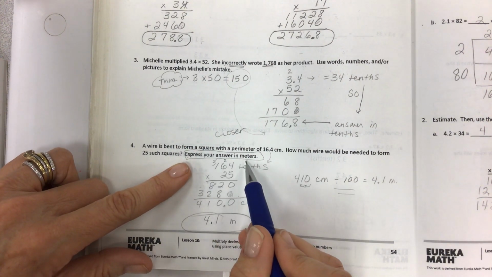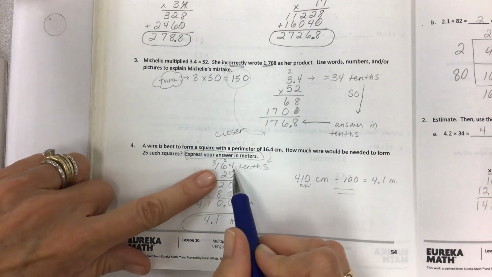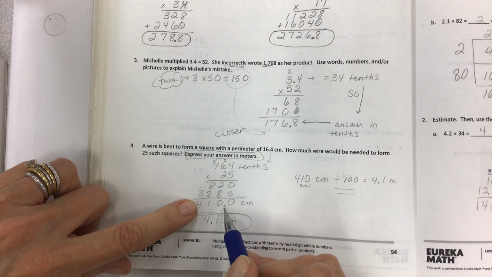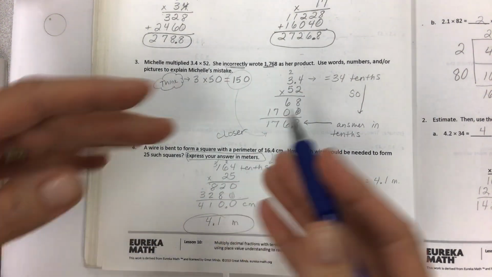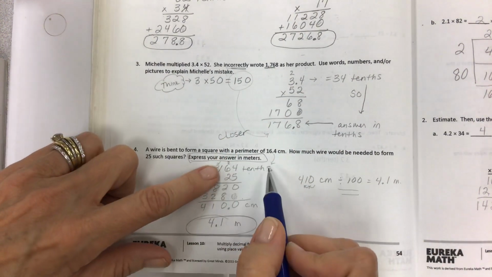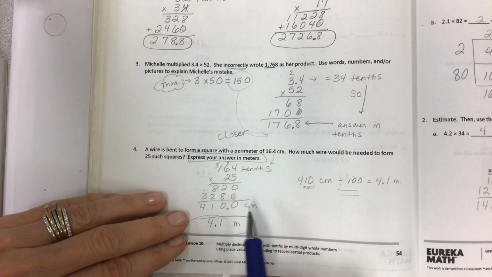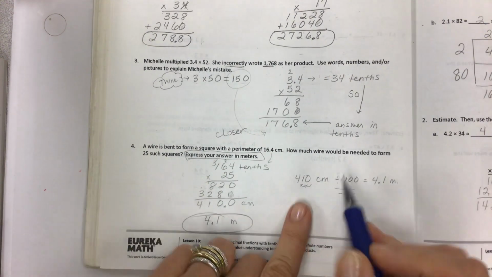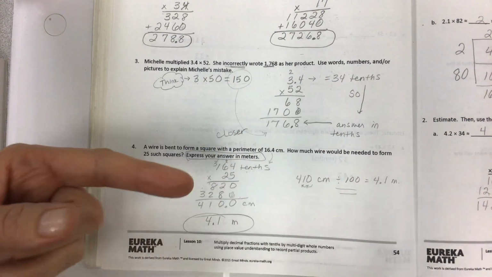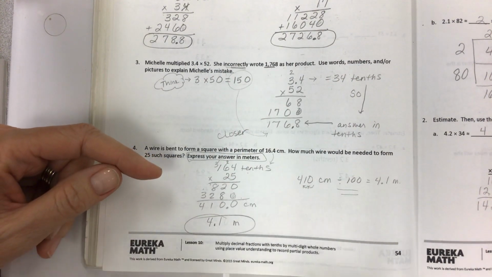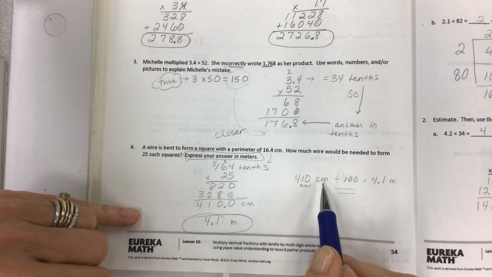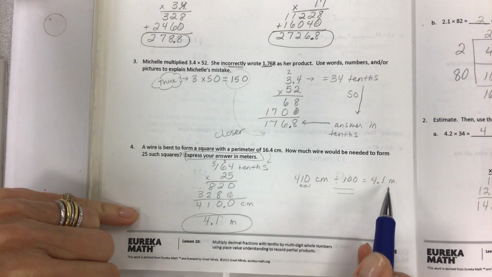Now it says express your answer in meters. And again, if I had tenths here, I have tenths here. This is that whole do and undo, or multiply by 10 and then divide by 10 to put it back. When you convert, that's what I have here, you go back to the King Henry died unexpectedly drinking chocolate milk. And I have to get from centimeters to meters.